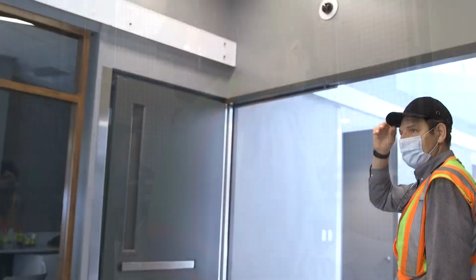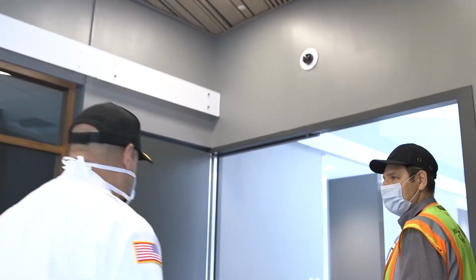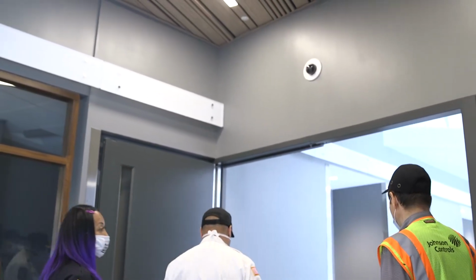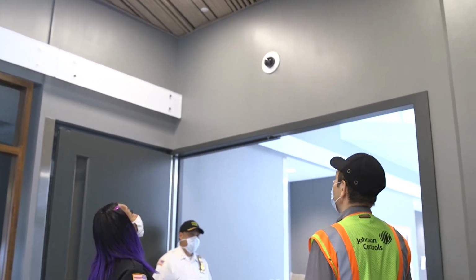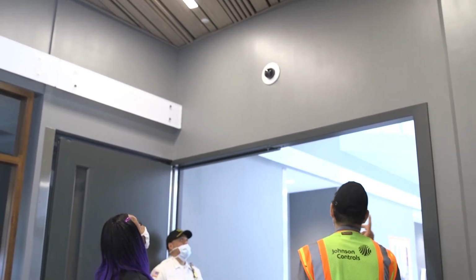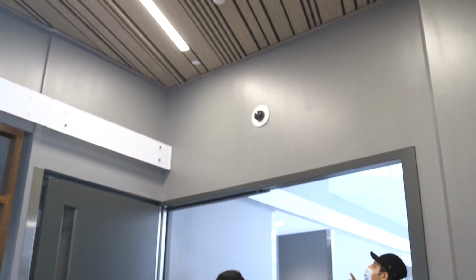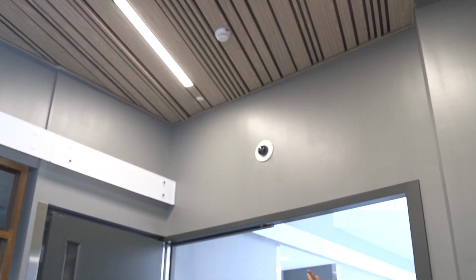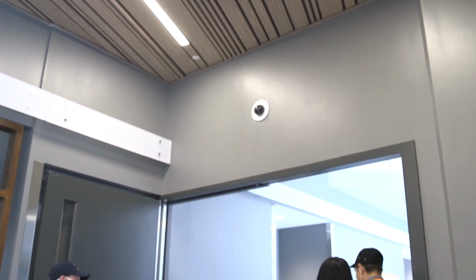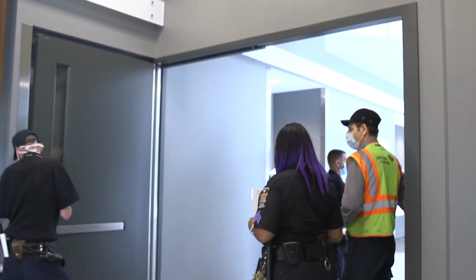We don't have that many smoke detectors. We have more duct detectors than smoke detectors, but every door holder needs 2 smoke detectors, 1 and 2. So on each side of the door, either this smoke detector activates or this smoke detector activates, and it's going to engage this door holder.